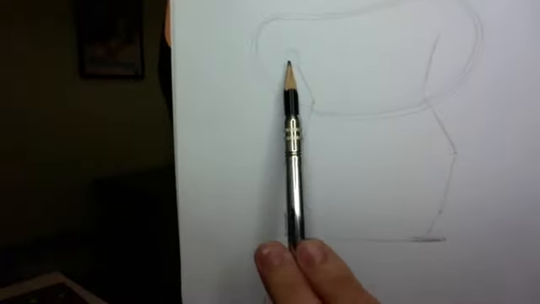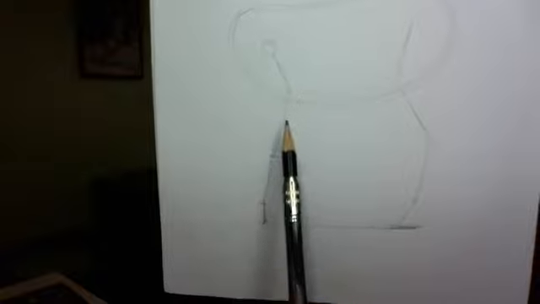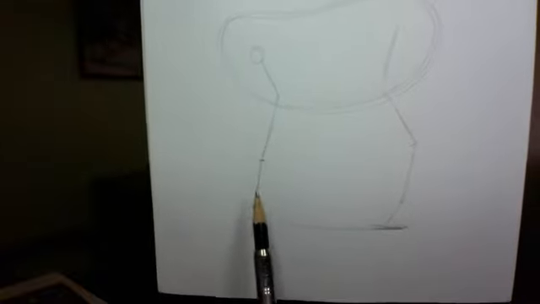So this is the shoulder to the elbow. So it's 1, 2, down to the wrist. 3 is the hand. 4 is the fingers.